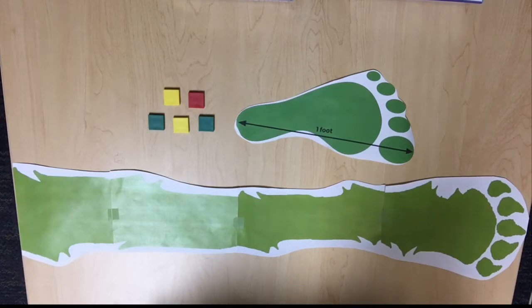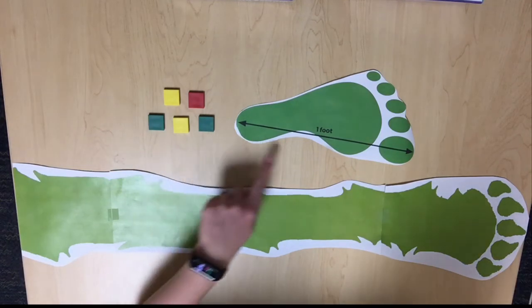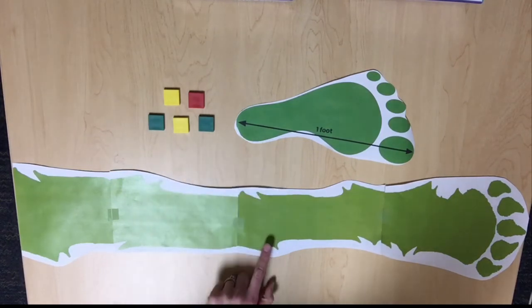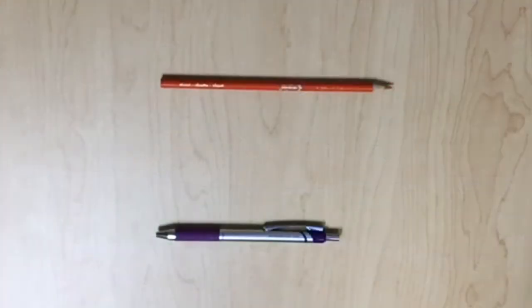An example of this is a square color tile, which has a length of exactly 1 inch. In this section of the unit, students will also explore and describe the inverse relationship between the size of a unit and the number of units needed to measure the length of an object. Materials include color tiles, printed monster feet, printed monster arms, classroom objects to measure, and student recording sheets.